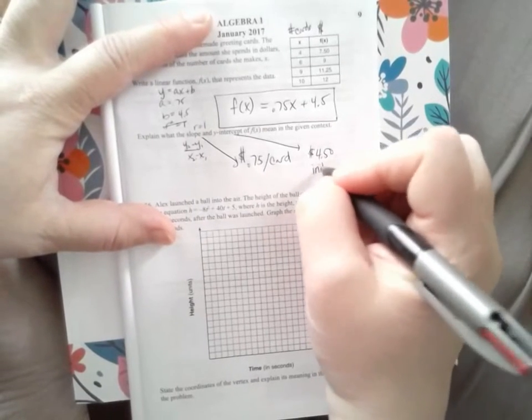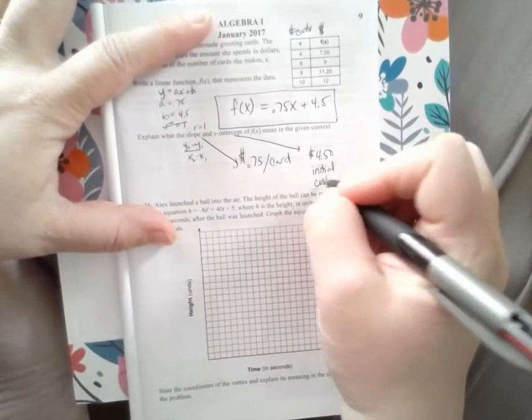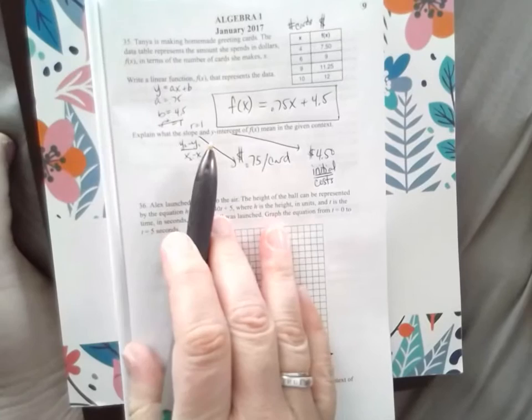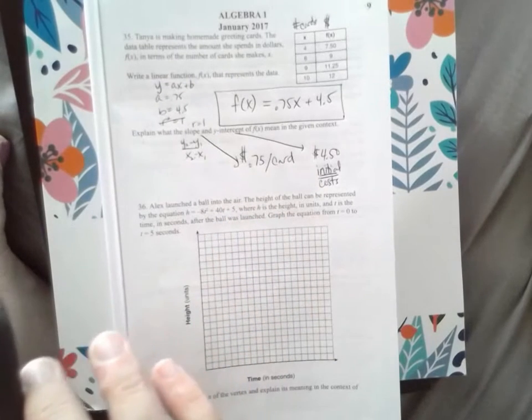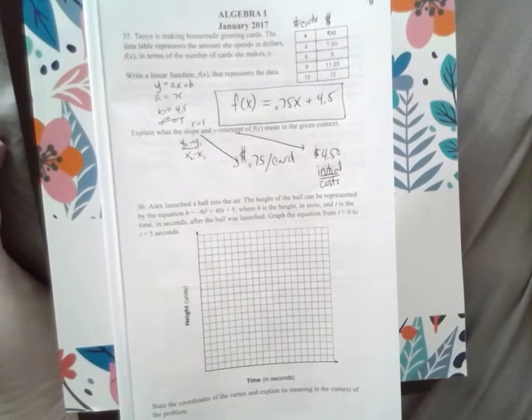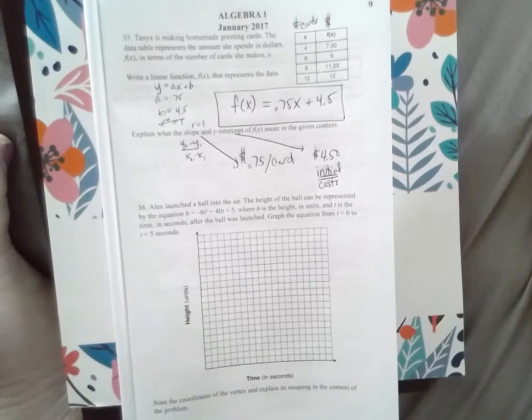This is the initial cost before cards are even made. So use the word initial when you're trying to identify the y-intercept. It's often referring to something that exists, a cost or something that exists before the problem even began. So in this case, we had a cost to probably even start the business.